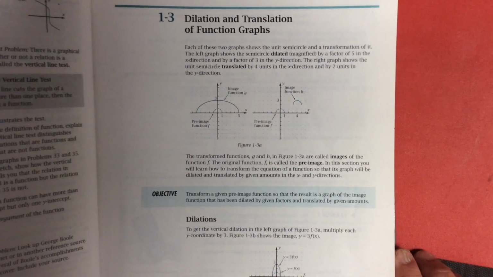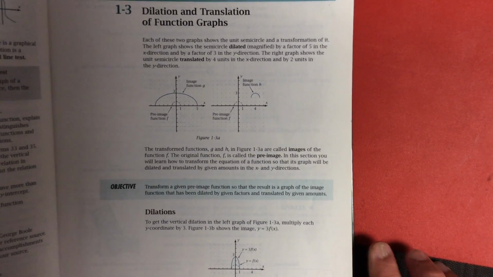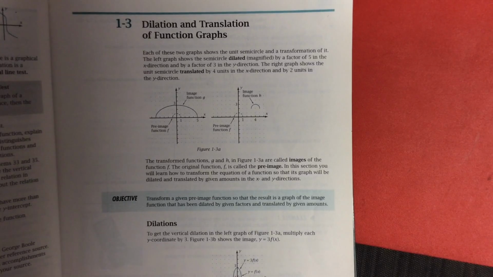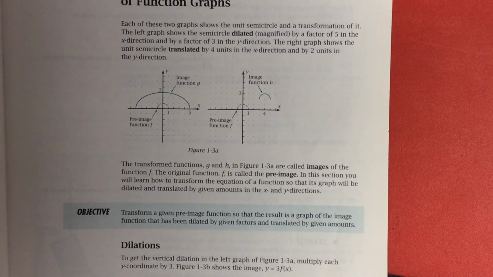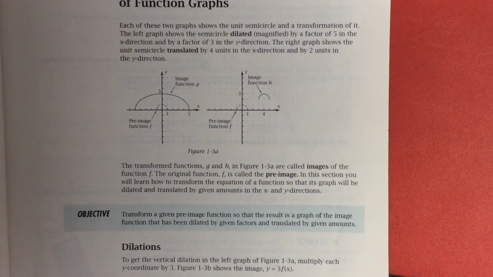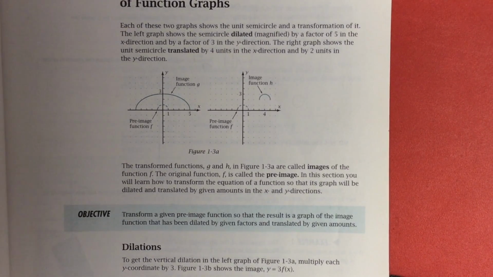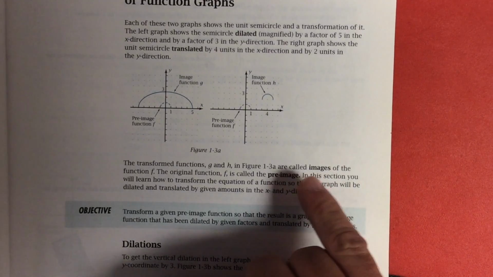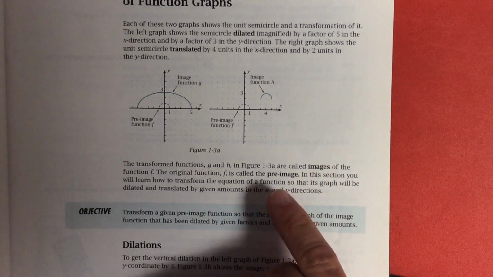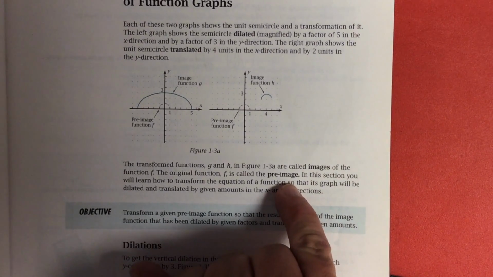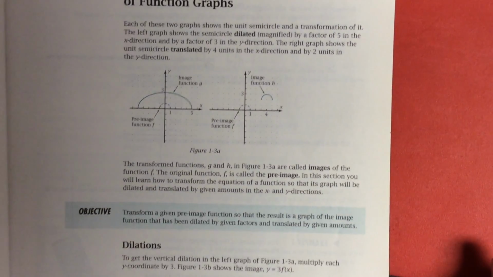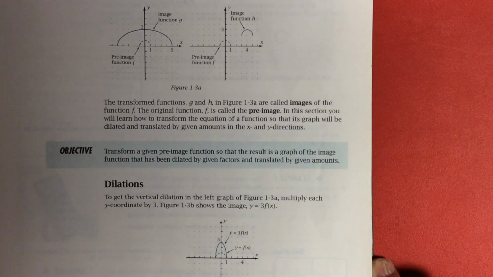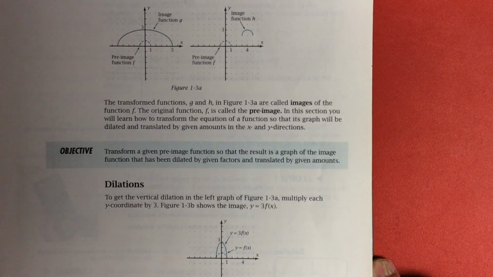Then we went from there to dilation and translation of function graphs. If I give you a function, you should be able to take it and move it, or stretch it, or compress it. There are some vocabulary words here, image and pre-image. Pre-image is what you have before the translation or transformation. Image is what you have after the transformation. You need to be able to dilate and translate functions, yes.